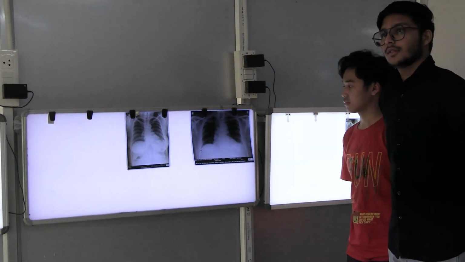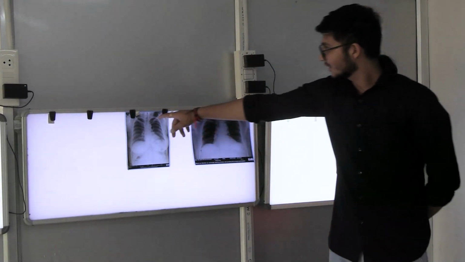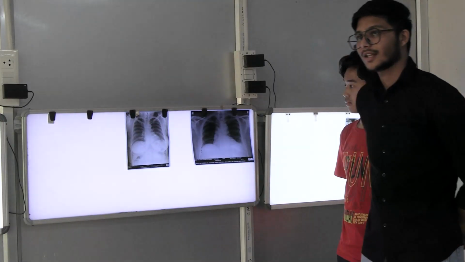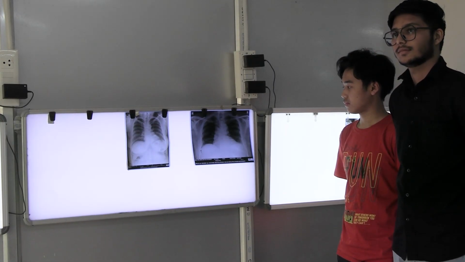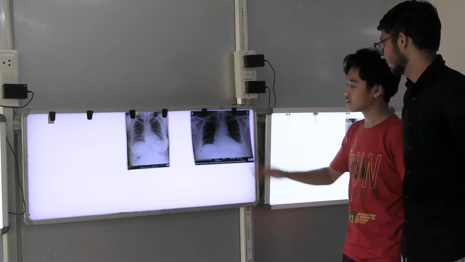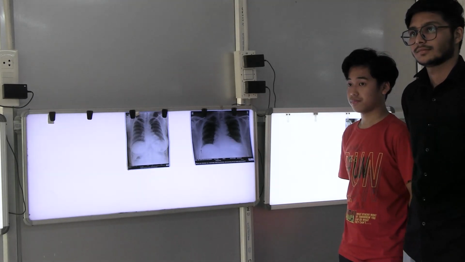So how do you know the right side? How do you know the left side? Marking. What mark is there? R. R stands for right. So what are you showing here? You were showing previously that border on the left side. That will be the left border of the heart.